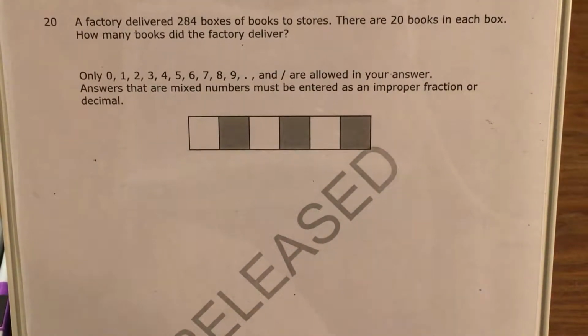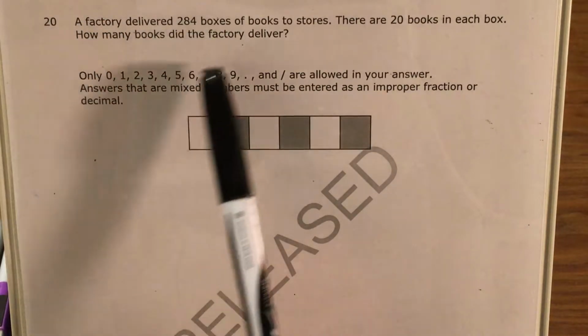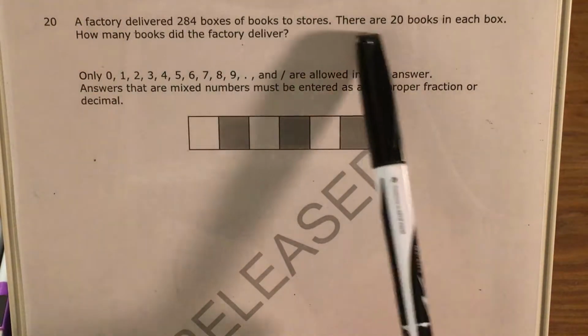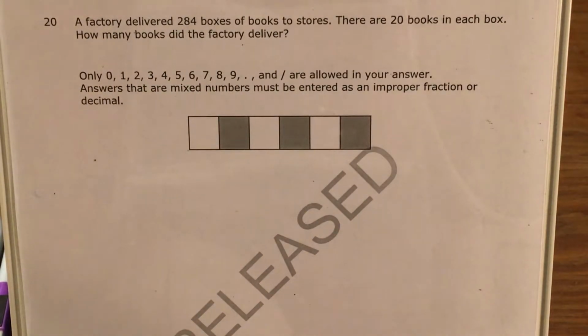This is Mr. W. Today we're going to tackle question 20 in the 5th grade math questions that North Carolina released this past school year. We can see that a factory delivered 284 boxes of books to stores, and there are 20 books in each box, and we're trying to figure out how many total books the factory delivered.